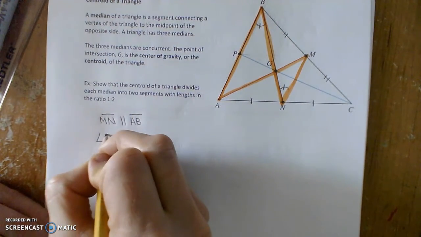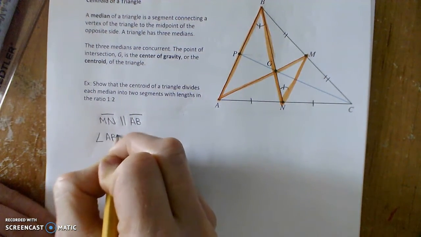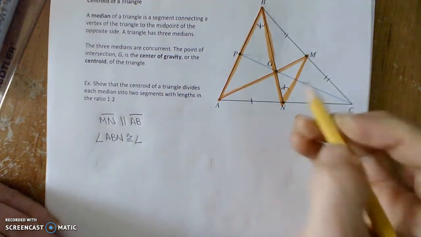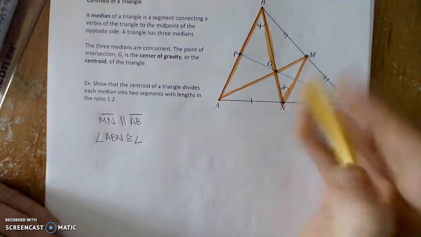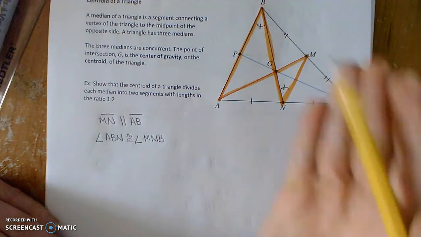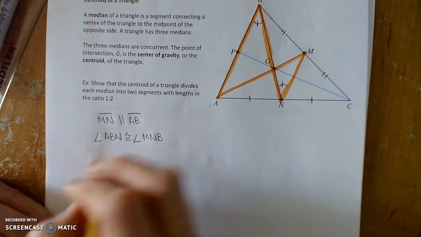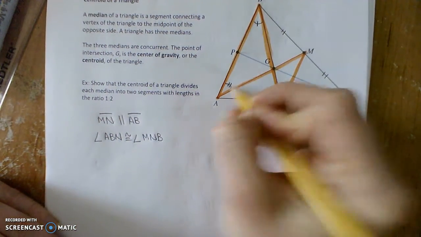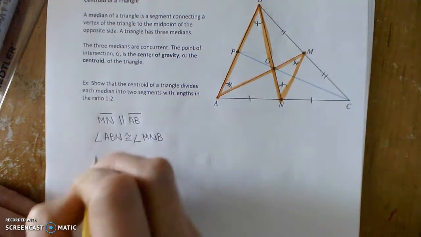So angle ABN is congruent to angle MNB, because the two lines are parallel. Also, these angles are congruent for the same reason.